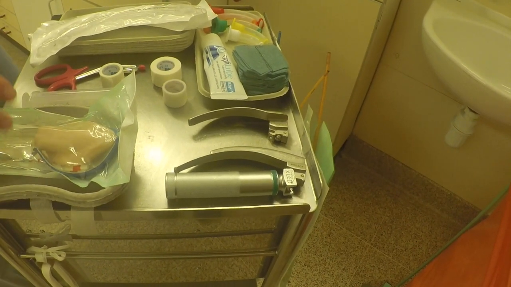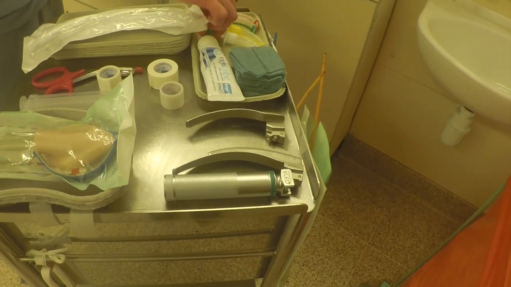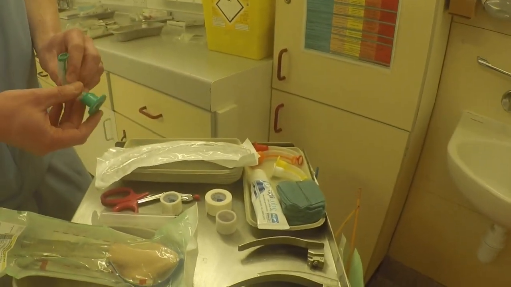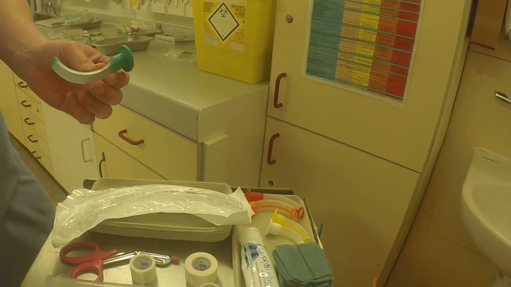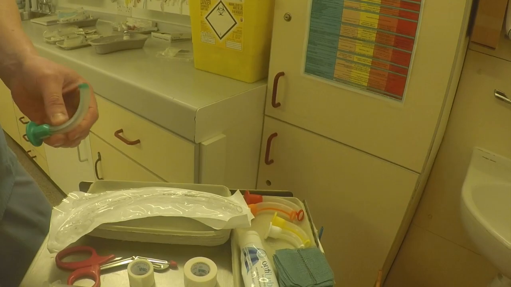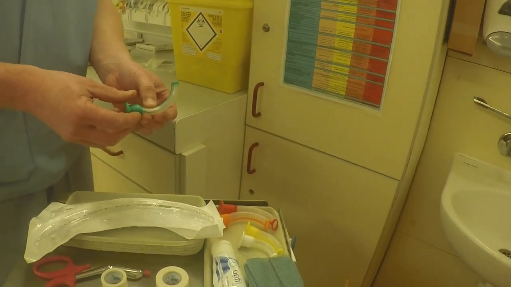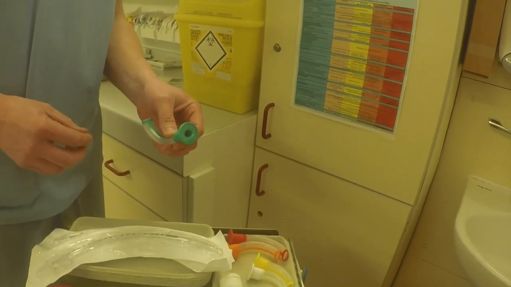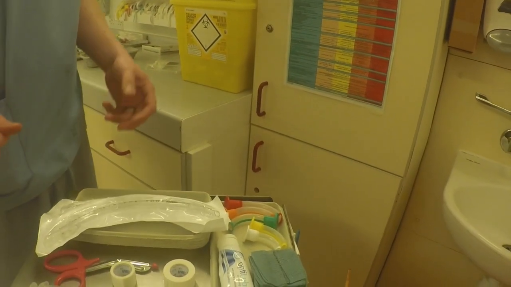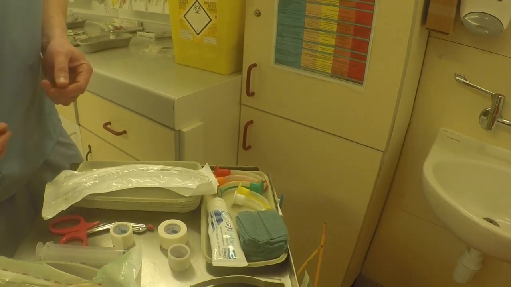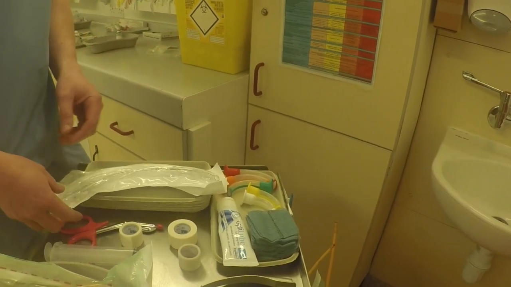Anaesthetists use a range of equipment in order to maintain a patient's airway. This is called a Guedel, also known as an oropharyngeal airway. It's inserted into the mouth, and its purpose is to stop the tongue from falling back and then causing an airway obstruction. The different colours indicate different sizes, ranging from the white being the smallest to the red being the largest.